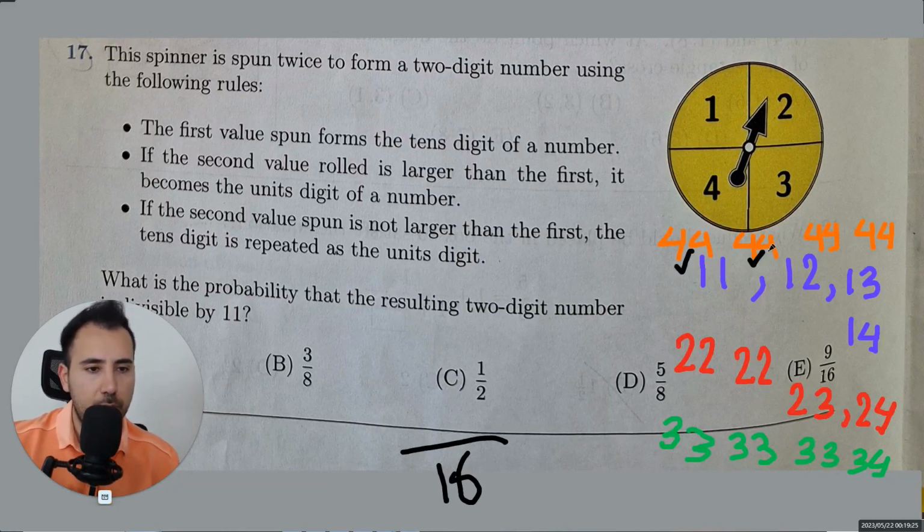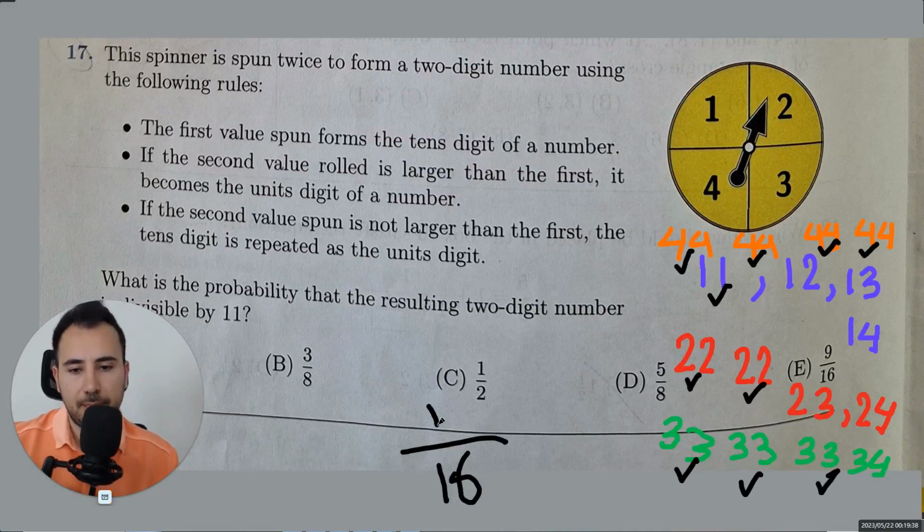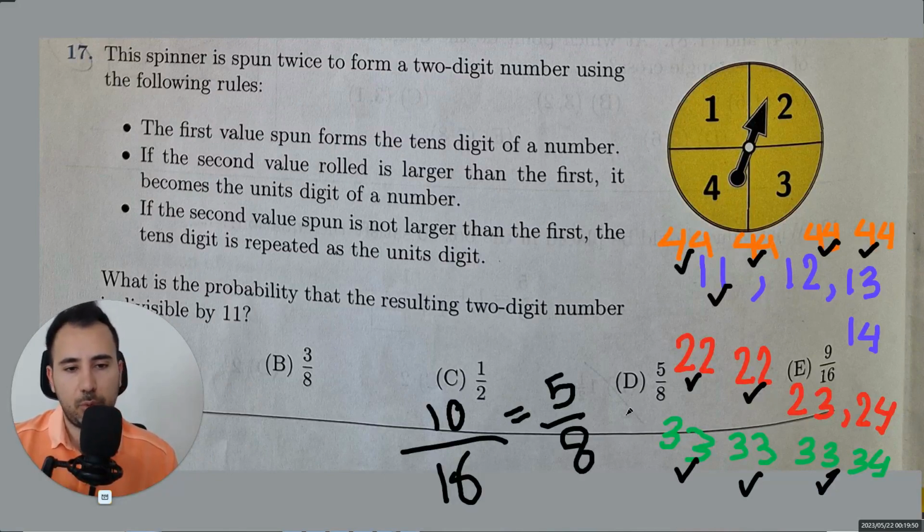So 44, 1, 2, 3, 4. 11, 5. 6, 7, 8, 9, 10. So from the 16 possibilities, 10 of them will be divisible by 11. 10 over 16 will be 5 over 8. Which will be this option.